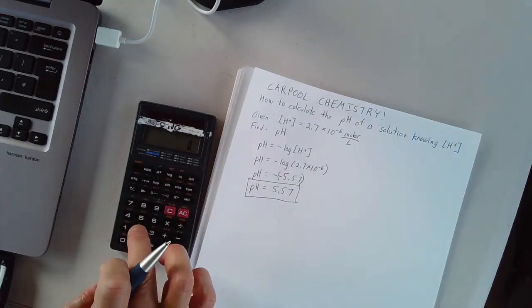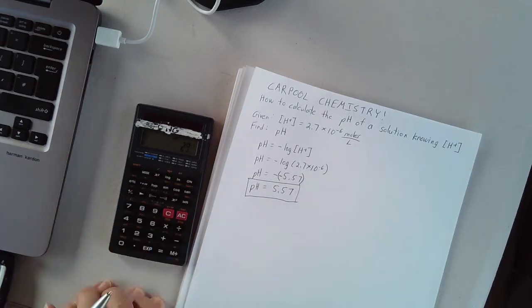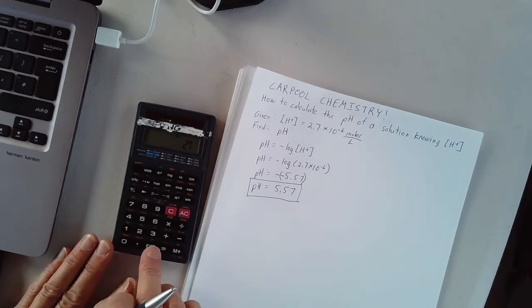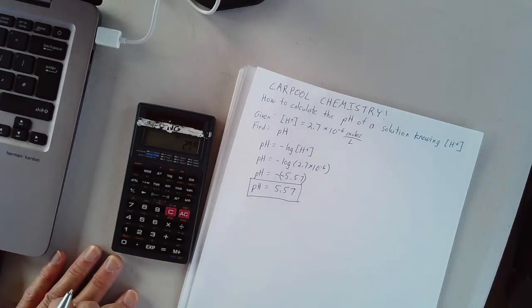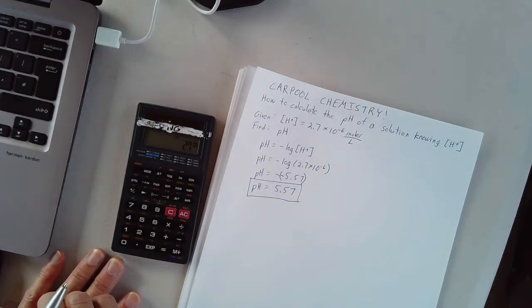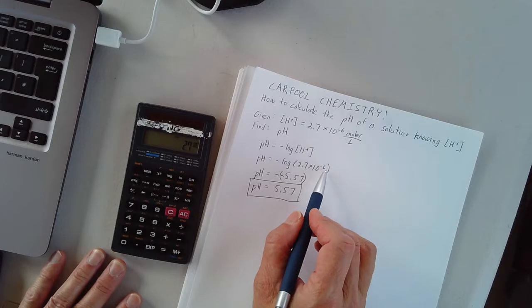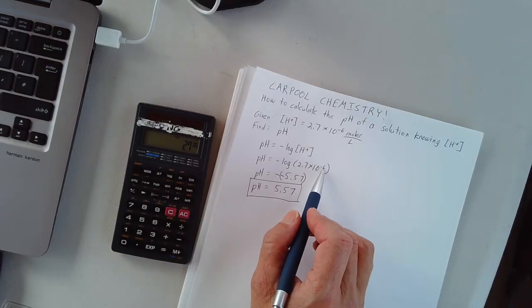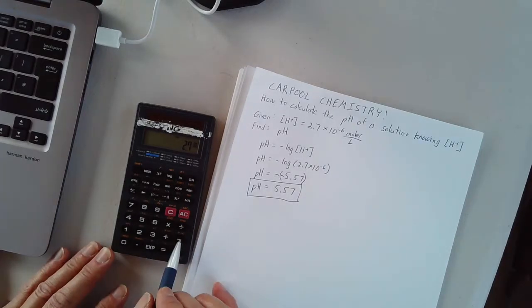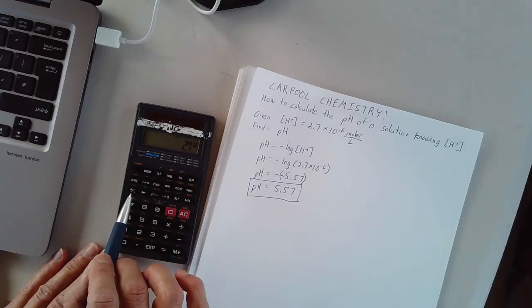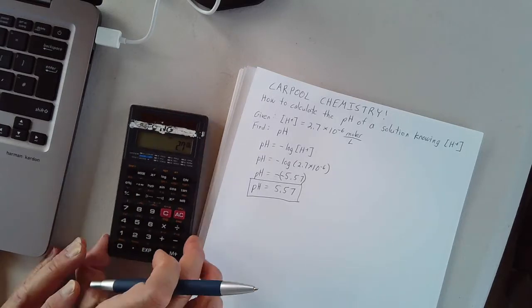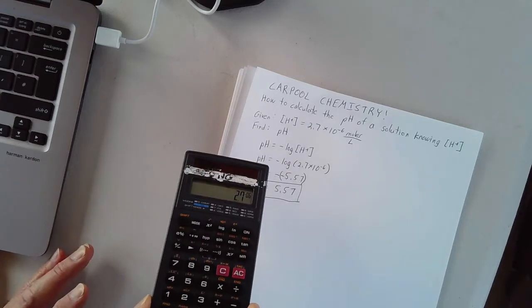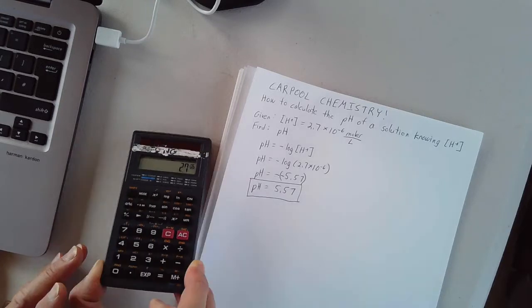So you simply punch 2.7, and then you look at your EXP button right over here at the bottom, EXP, and then you punch in 6, because it says 6 here, but you have to change the sign to the negative 6 power. You don't use the subtraction sign, but rather you use this change sign key that says plus/minus. So I'm going to press that, and that displays 2.7 and then minus 6 there.